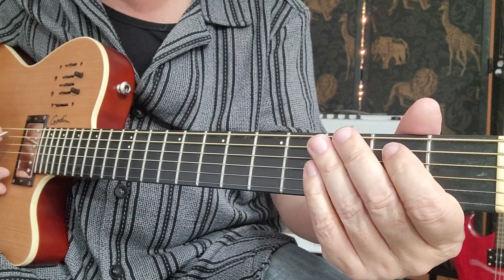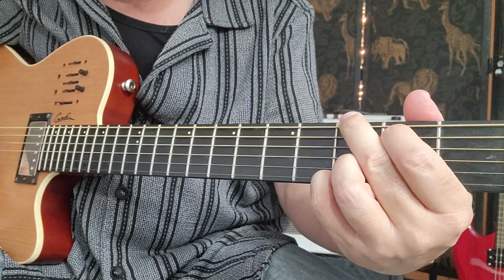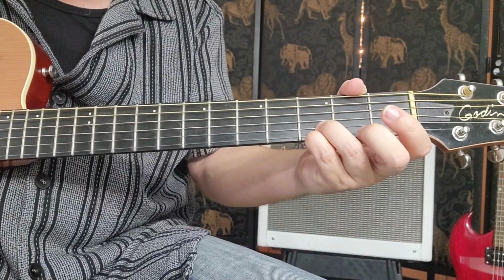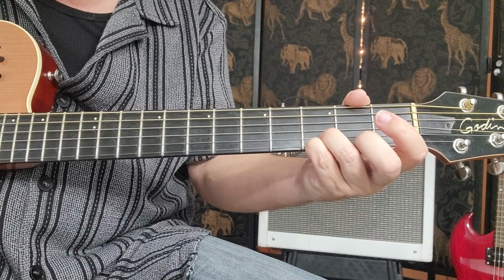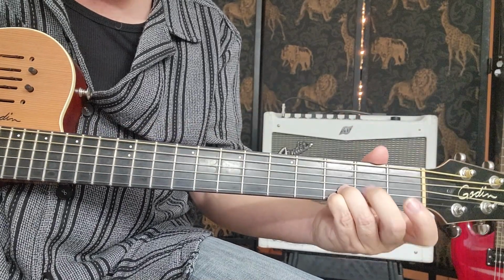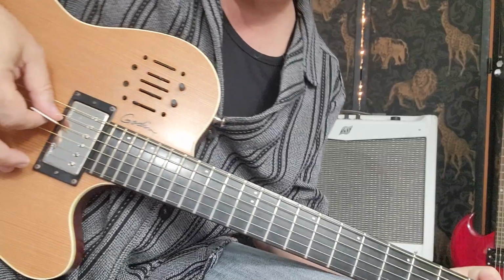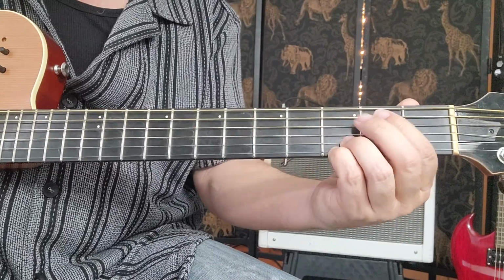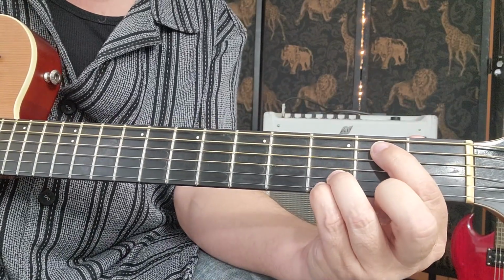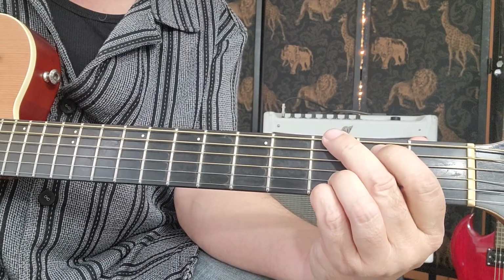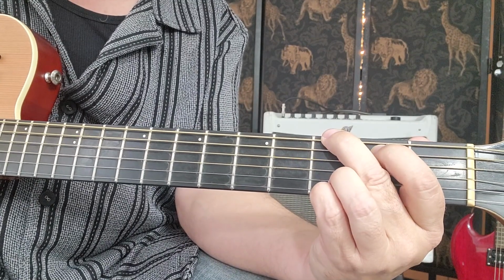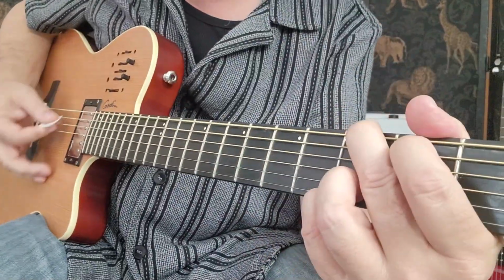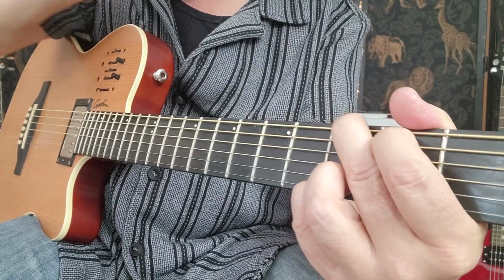The next one is your G chord. That is going to be your pinky and your ring finger on the 3rd fret of the 1st and 2nd string, leaving the middle 2 open right here, which is your 3rd and 4th string. Then on your 5th string, you're going to put your index finger on the 2nd fret, and your middle finger on the 3rd fret of your 6th string. Now this chord, you play all 6 strings. That's a beautiful G chord right there.